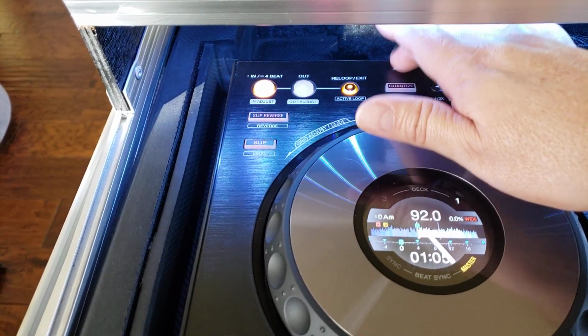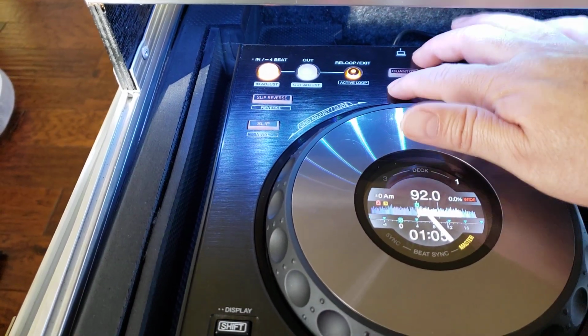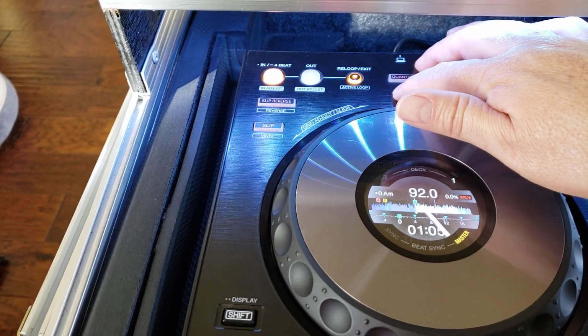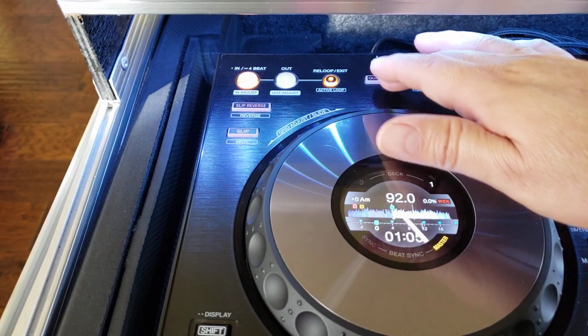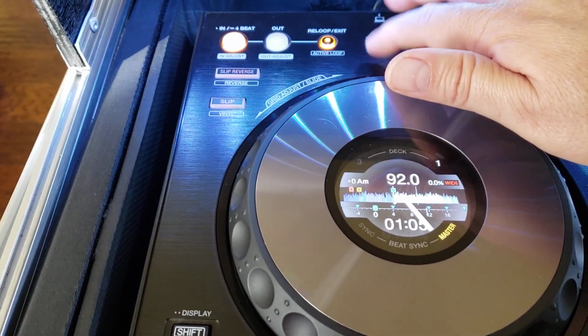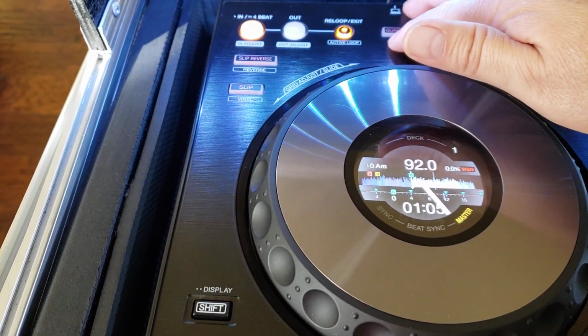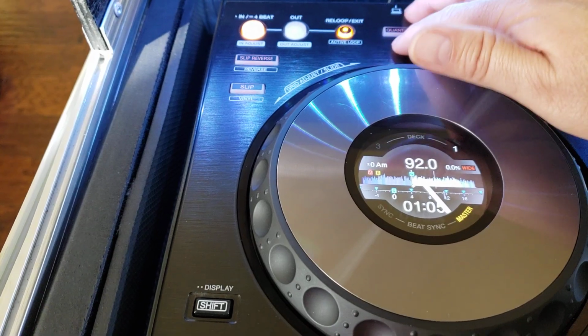So I have to decide. Or I could make a note of my mixes, quantize, no quantize, if I know that the beat grid is going to be crazy. But for now, that's a debate or decision for me for later.